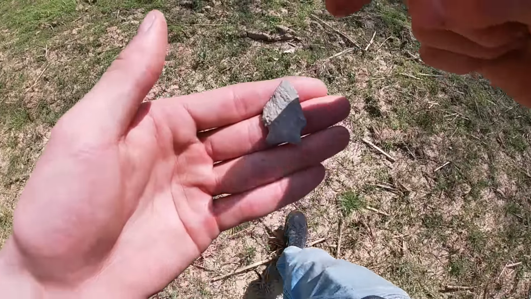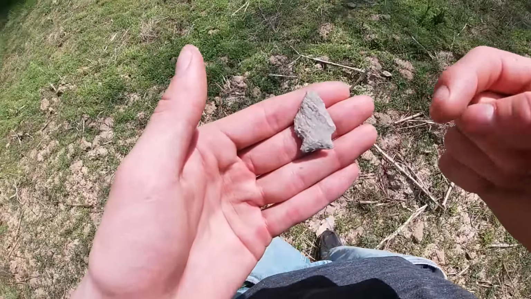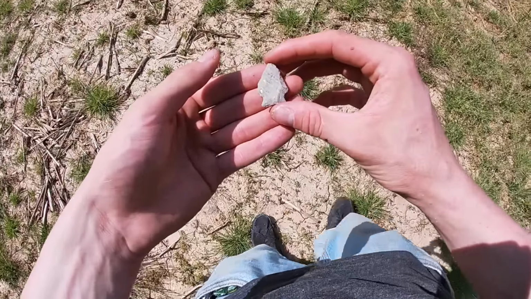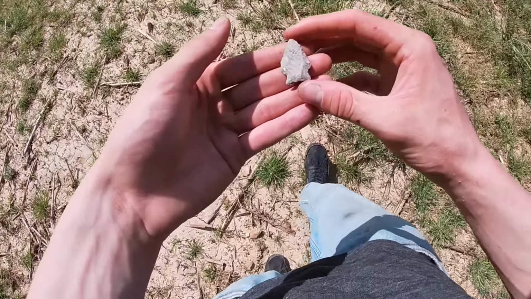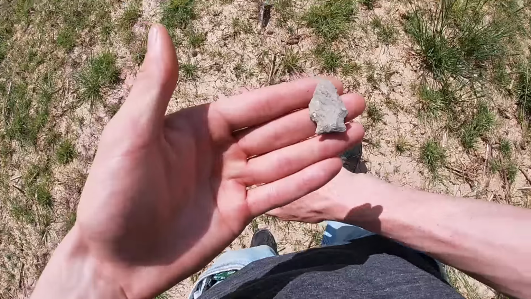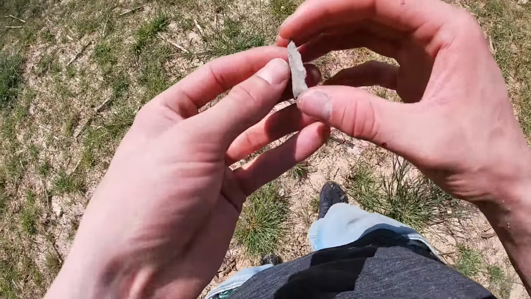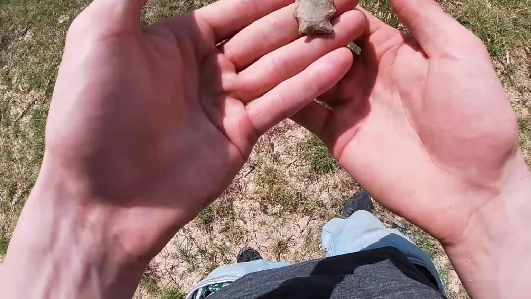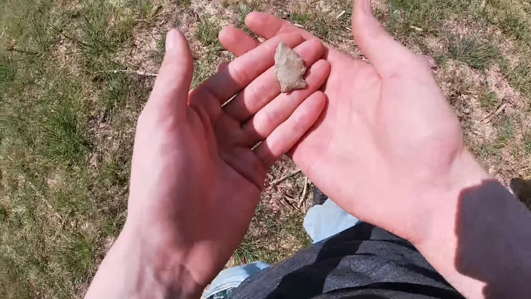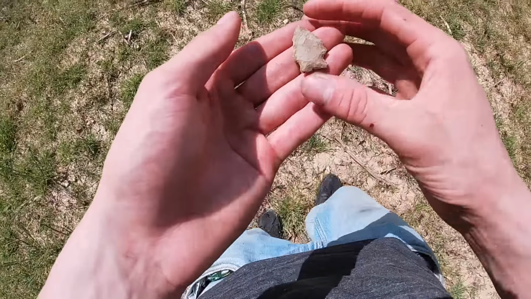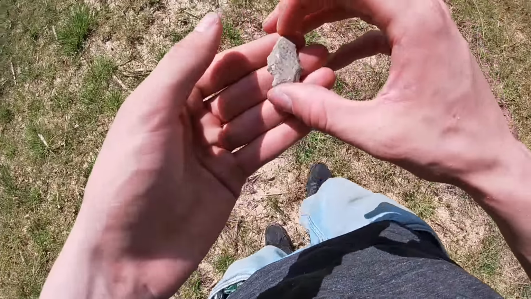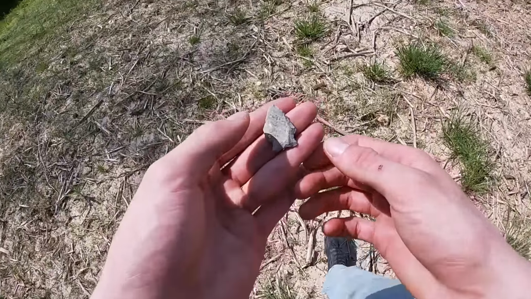You guys, this is what happens. If you follow these steps, you will find stuff like this. I promise you. When you see one of these things poking up out of the ground, looking up at you, your heart stops. And it's just you and that point, and you have a connection to that person thousands of years ago. And that is my favorite part of this hobby. Just the connection to the past. You have to realize someone made this, I think, probably about 6,000 years ago, maybe a little older, maybe a little younger.